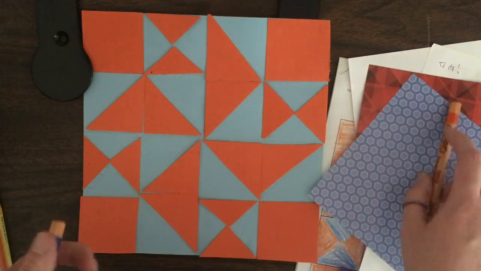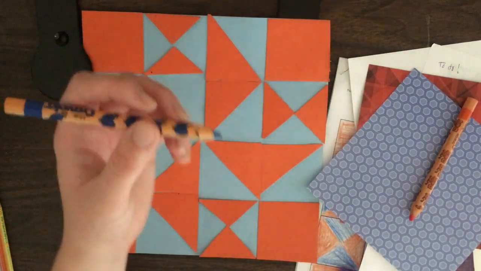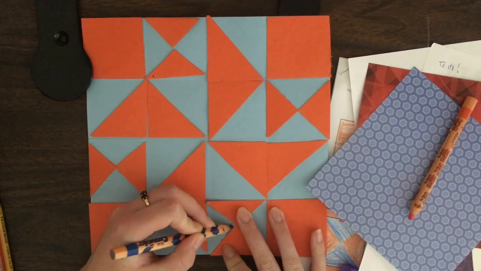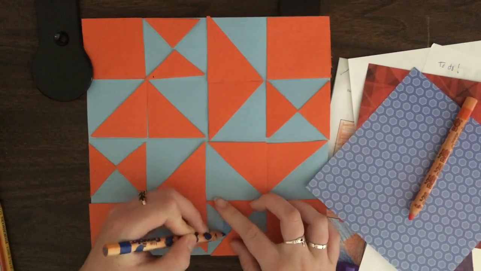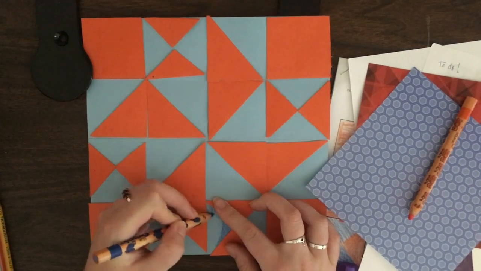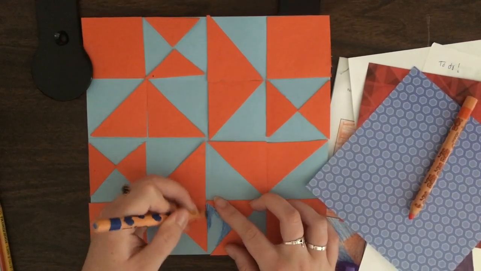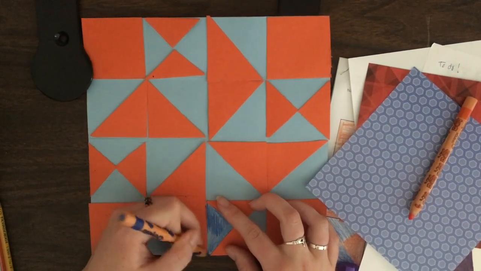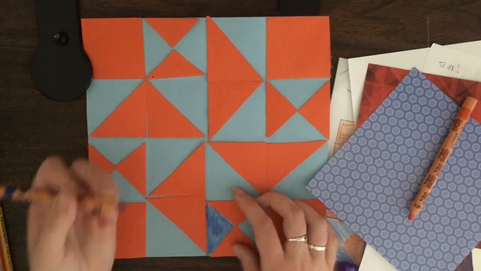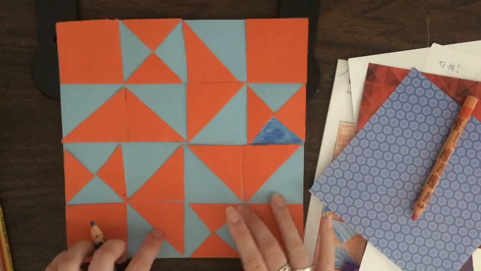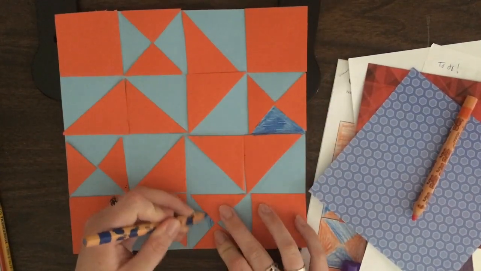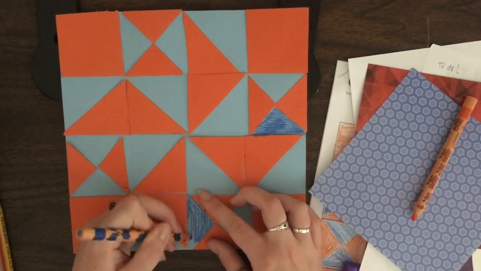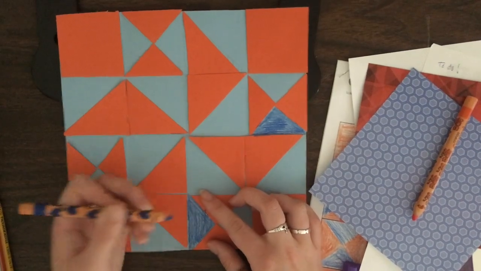So let me show you what I could do with some color pencil. Using my color pencil, I can choose some areas to make darker, still using only two colors, which are my complementary, blue and orange, but using a darker shade of blue. Maybe I choose one triangle out of each of these hourglass shapes, and I choose to color it to add something different to my design.